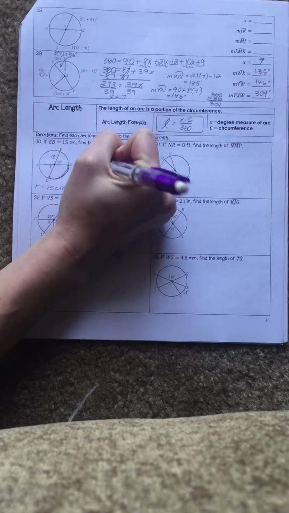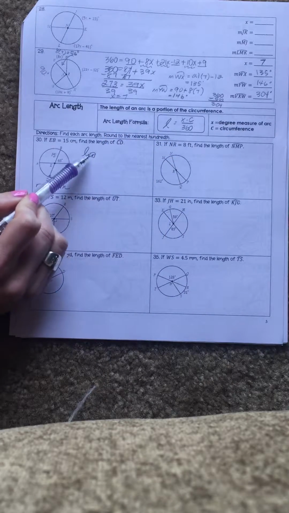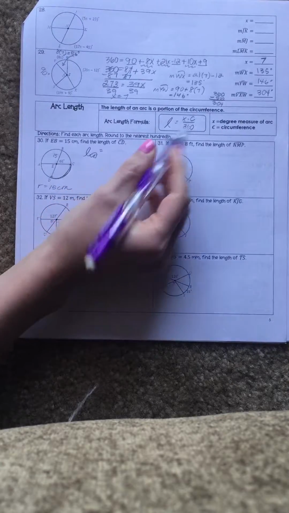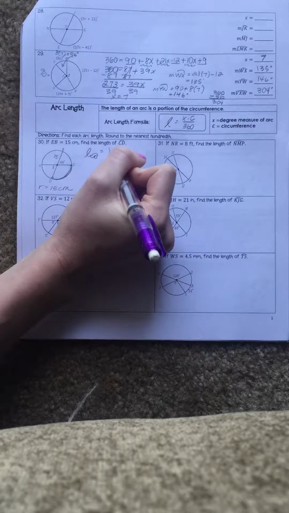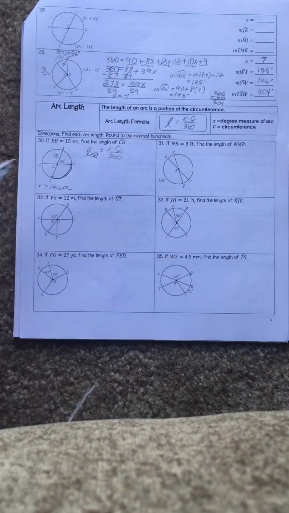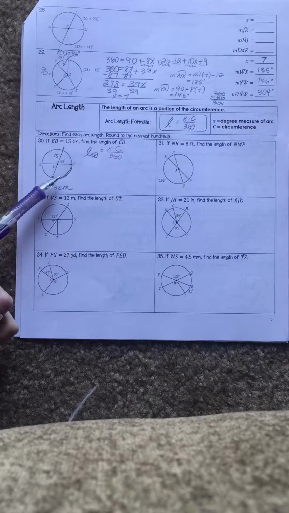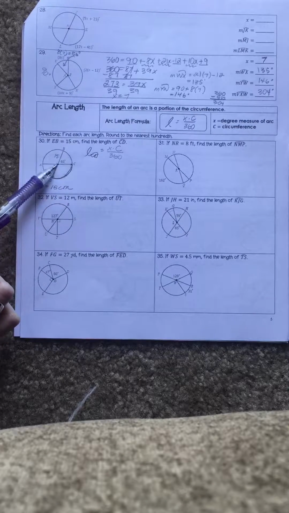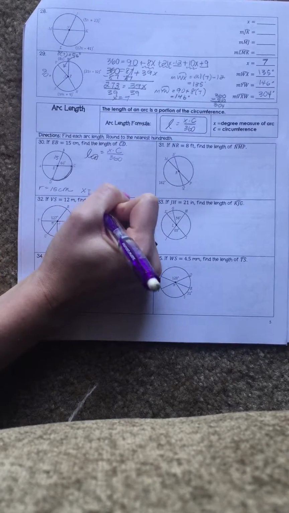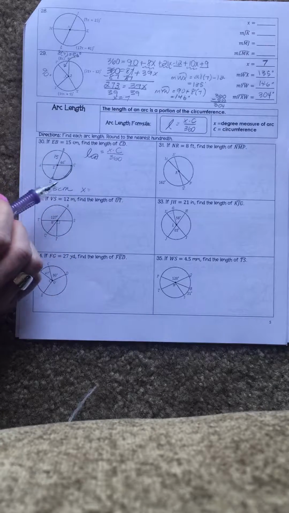So if we're going to find the length of arc CD, I'm just going to write it with the cursive L and then arc CD next to it. My formula is x, where x is the degree measure of the arc. If this is the arc, I don't know how much it is, so I'm going to have to solve for it. In order to solve for x, which is the measure of this arc, I've got to use some of my other rules.